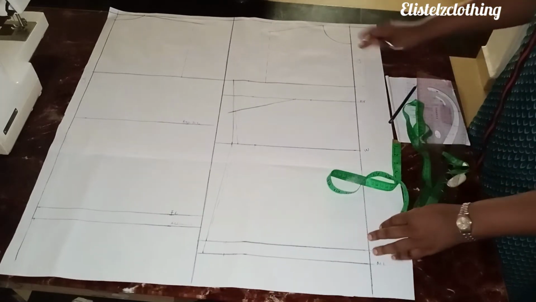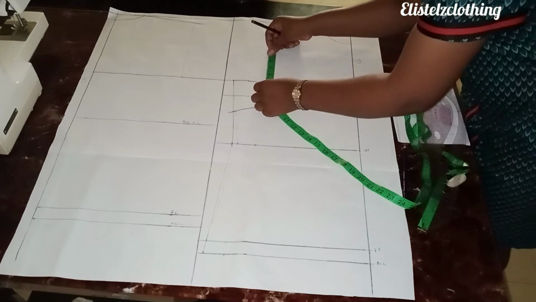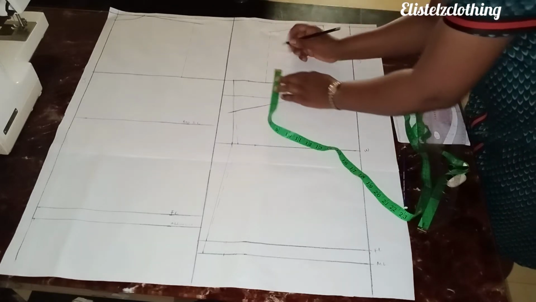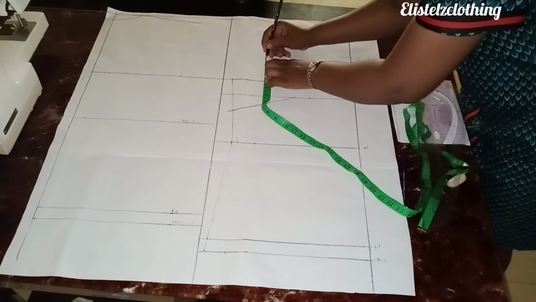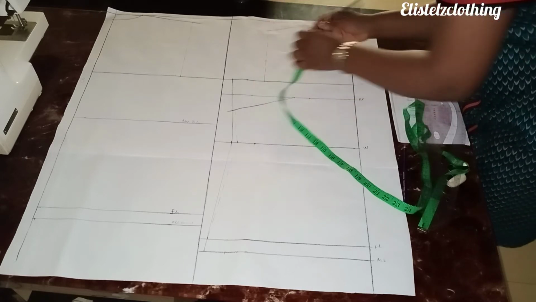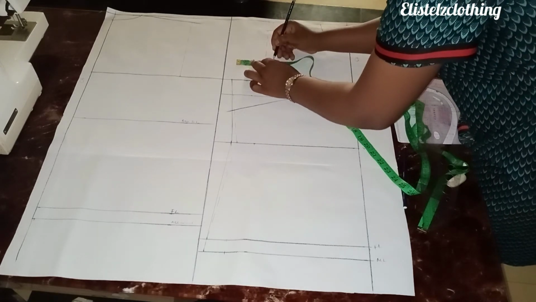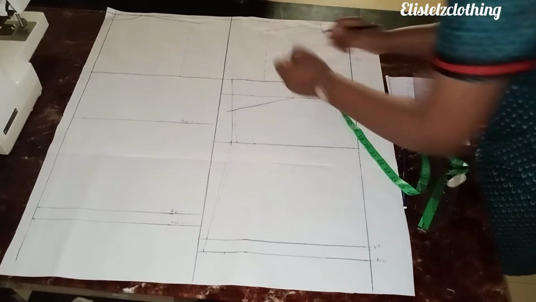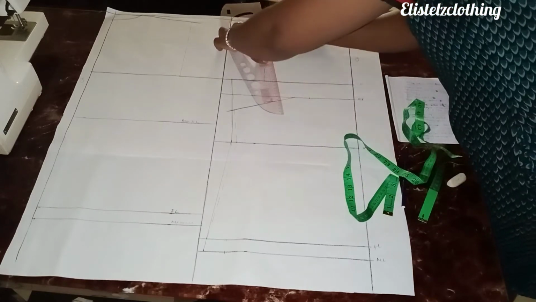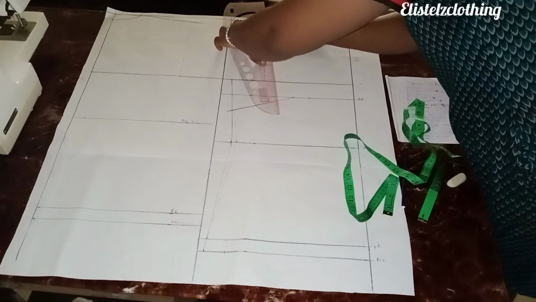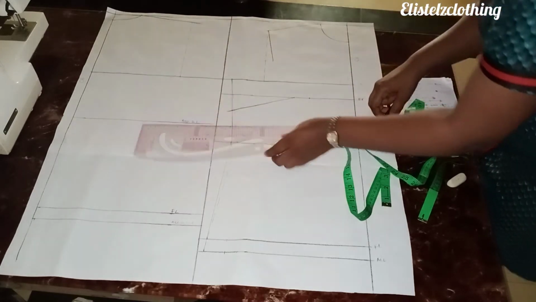Now let's go back to the armhole line. Now for the armhole line, we're going to go up from the chest line by 3 inches, okay? So we'll go up on the chest line by 3 inches, and we'll come in by 0.75, okay? Then we're going to connect from the shoulder tip to that 0.75. Then we finish up with a curve.